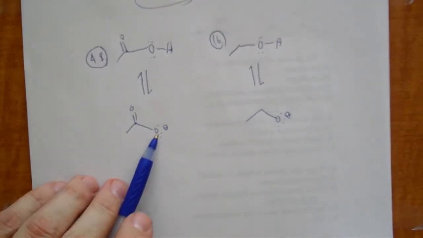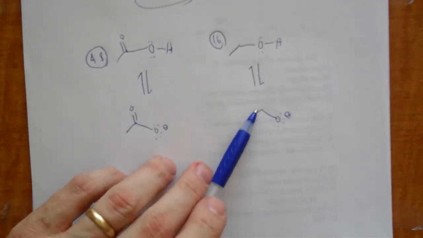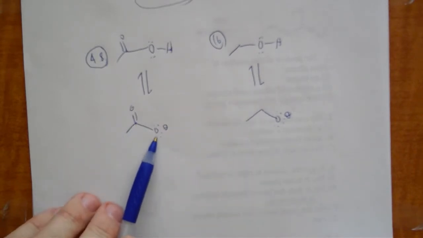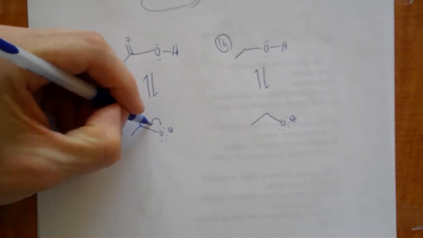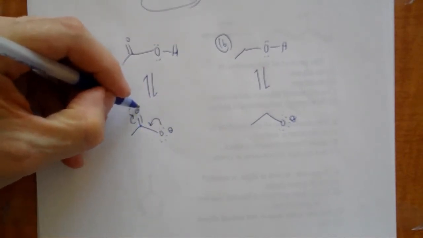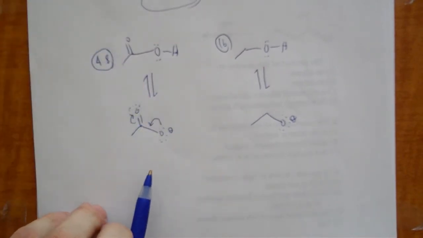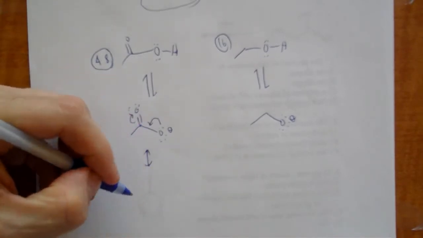Can you see these are both bonded to a carbon? Both of them bonded to a carbon. So it's not the electronegativity of the thing that's on it. In this case, the difference is that. I should have given you a chance to draw that out for me. Okay? That's a resonance structure.